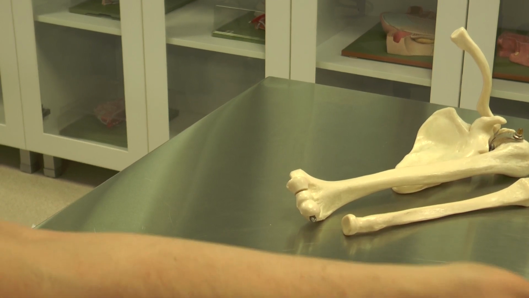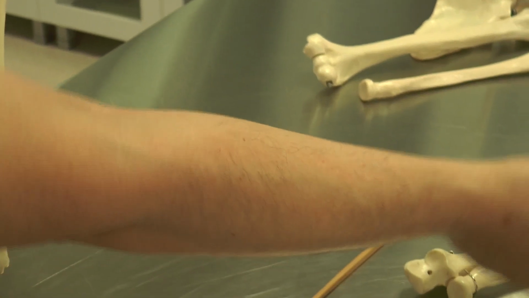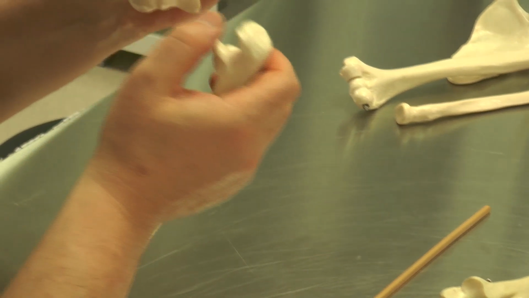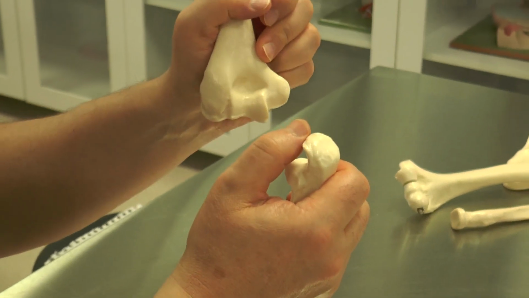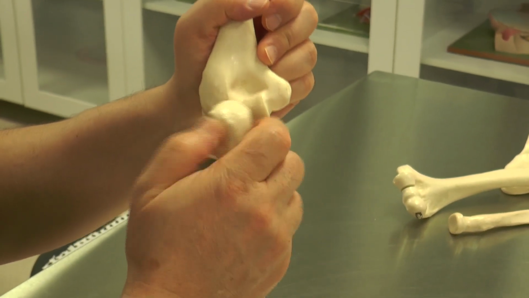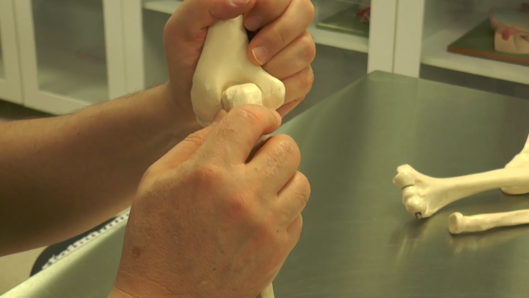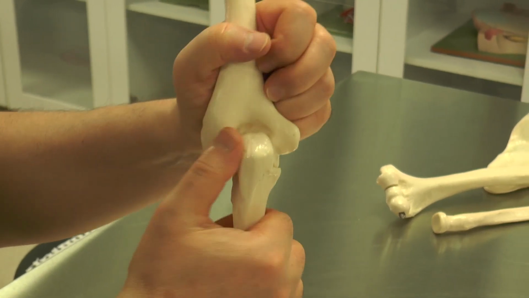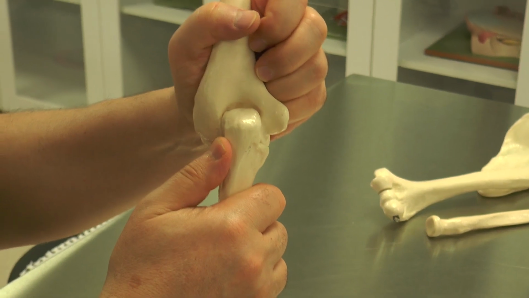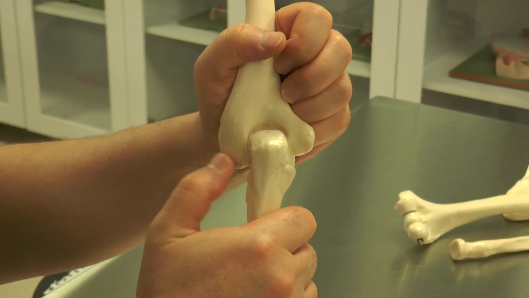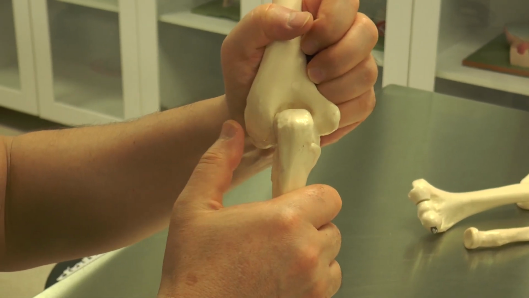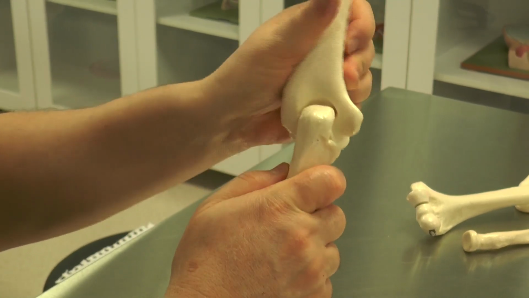The reason hyperextension is prevented is that the edge of the olecranon process touches the surface of the olecranon fossa.